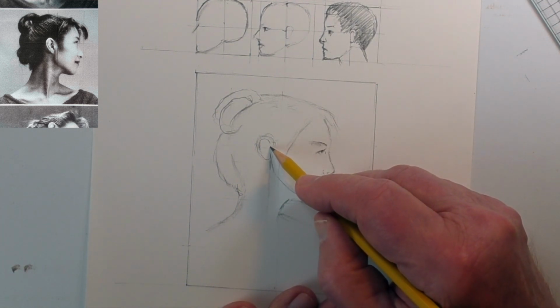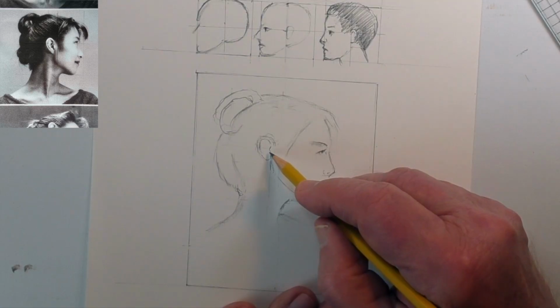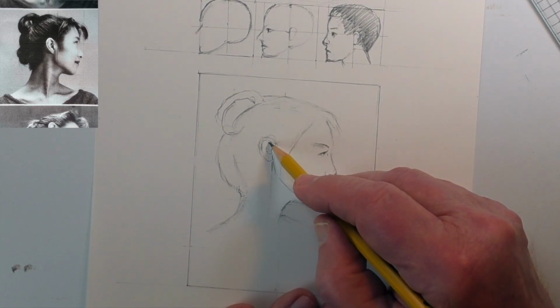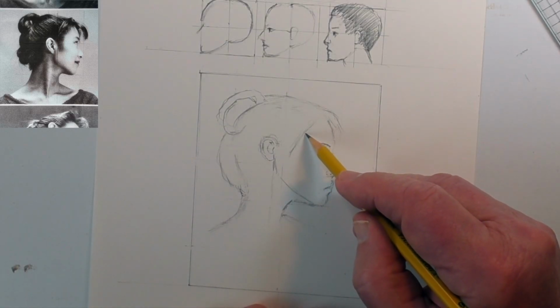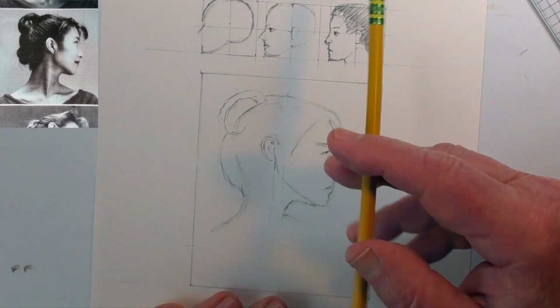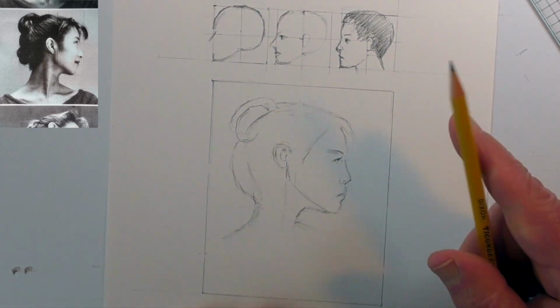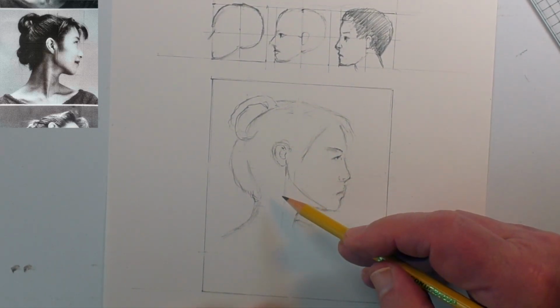Now the ear is just above the eye. In this case, it's a little bit more in line with the eyebrow, and it doesn't quite come down to the bottom of the nose, but she's got very small ears, I'd say.